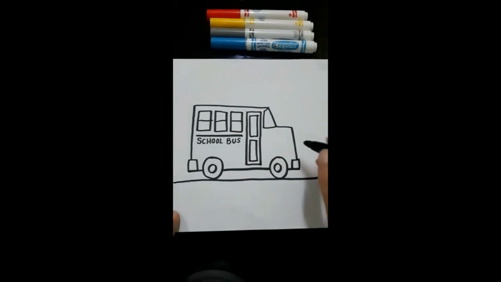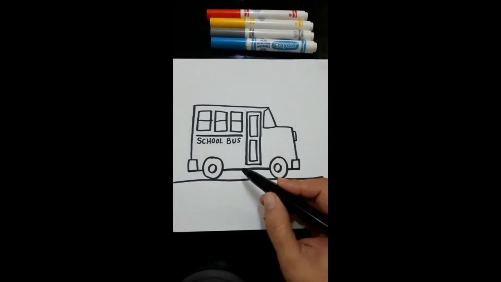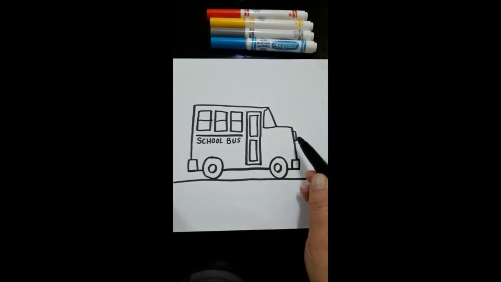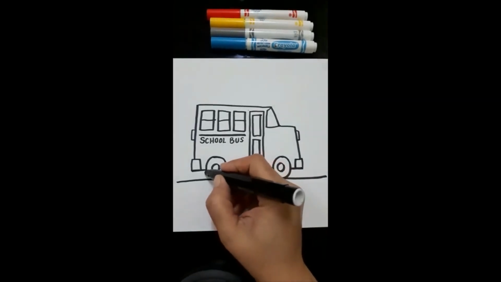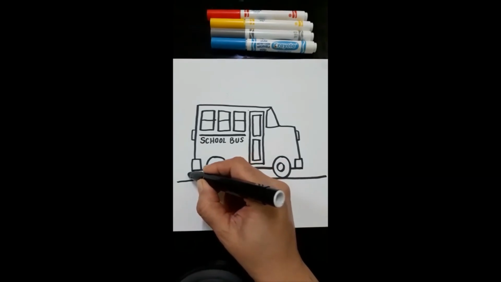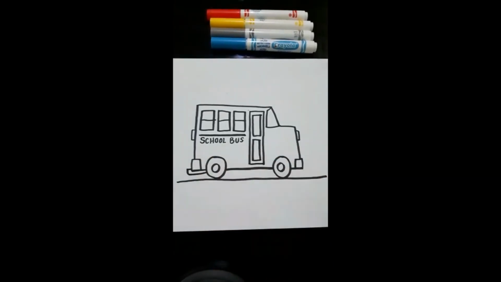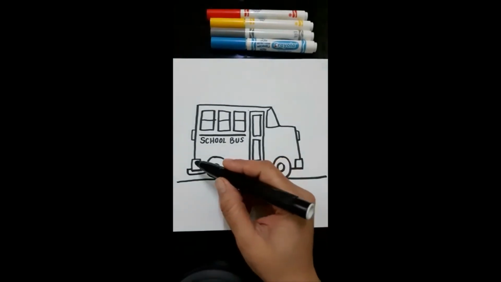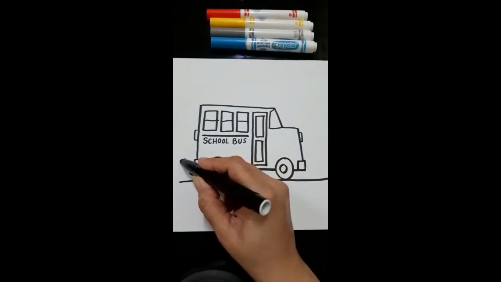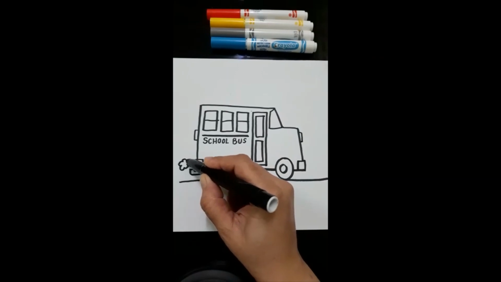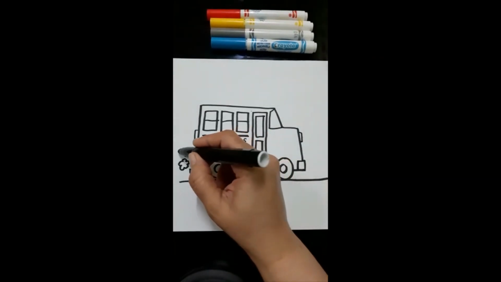Now we will draw the headlights of the bus. So draw a rectangular shape at the front side and the same rectangular shape at the back side. Here we are going to draw a line under the bus, up and join back. Draw some popcorn-like shapes over here to show the smoke of the bus.